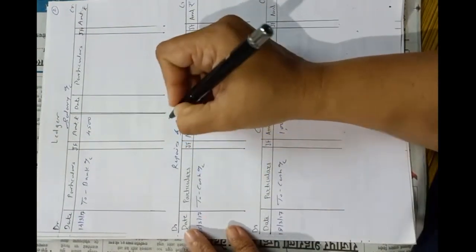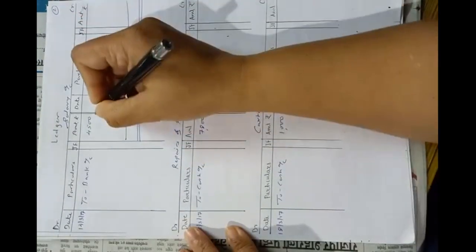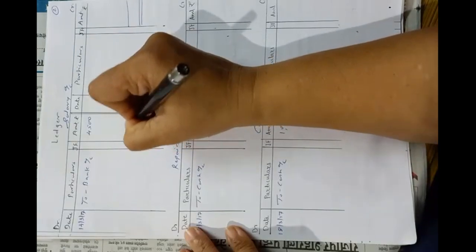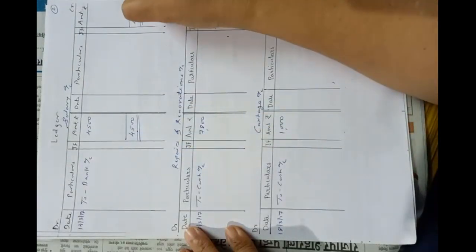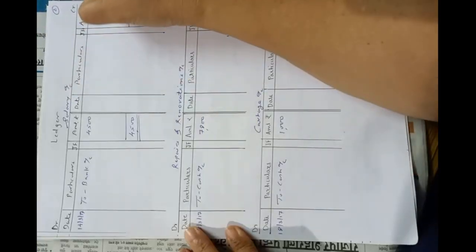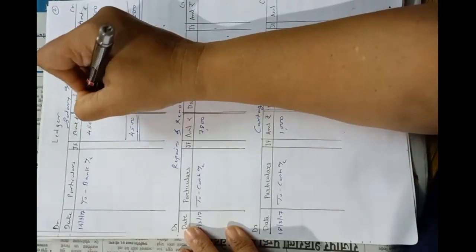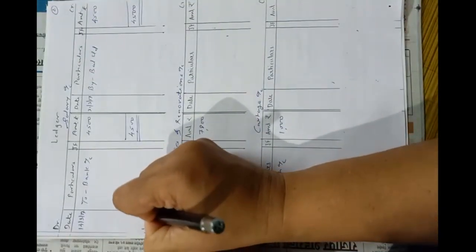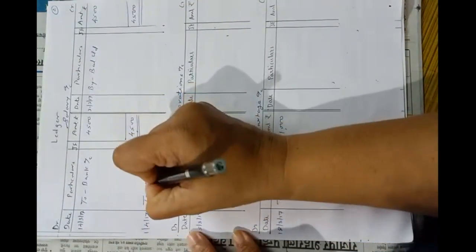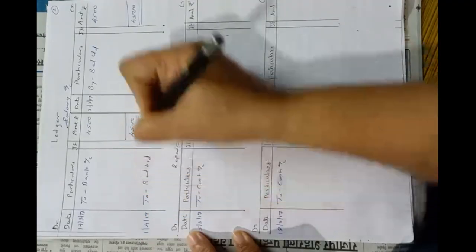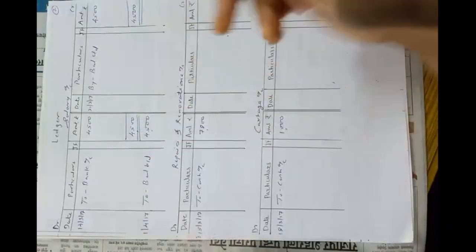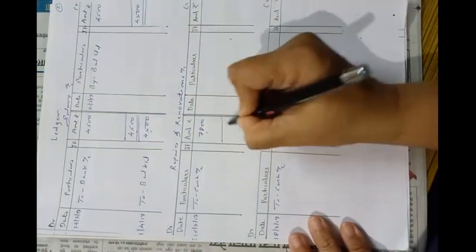Now salary account. Debit total is 4500. So balance will be 4500 on 31st March 17 by balance carried down, and opposite side on 1st April 17, that is first day of next month, to balance brought down 4500.